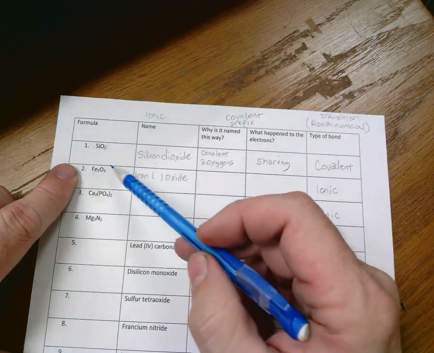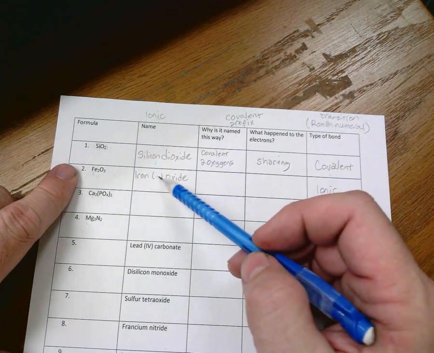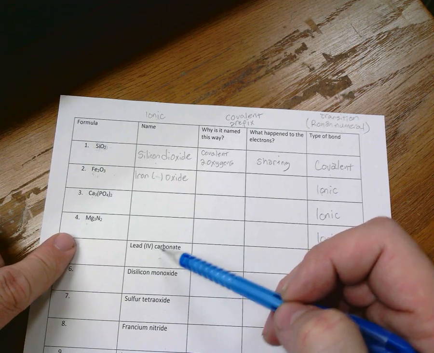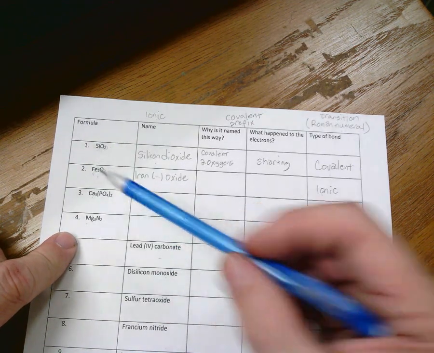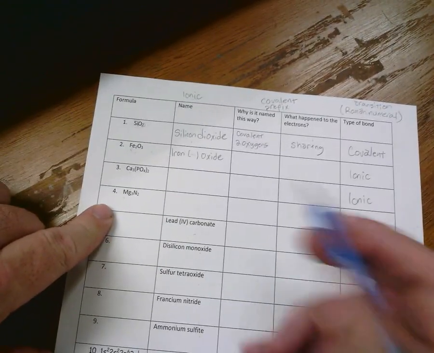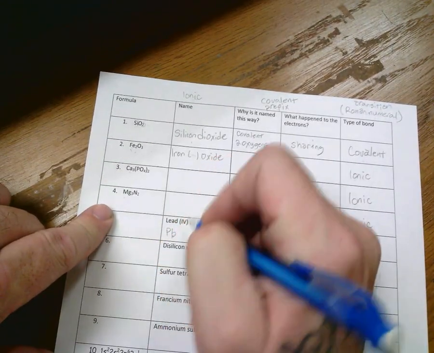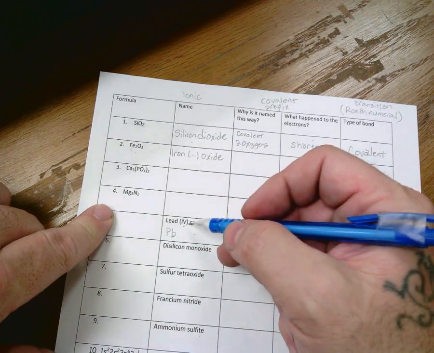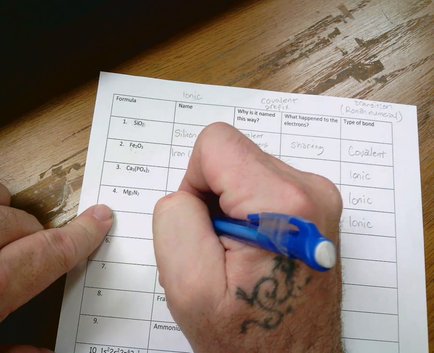Now, I could show you how to get this number in the middle, but I'm going to show you down here first, and then I'm going to relate it back up to here. So let's look at this lead 4 carbonate. First of all, I know that lead is Pb, and I know that it's charged plus 4 because it says it right there, right? It says 4. That means that it's charged plus 4.